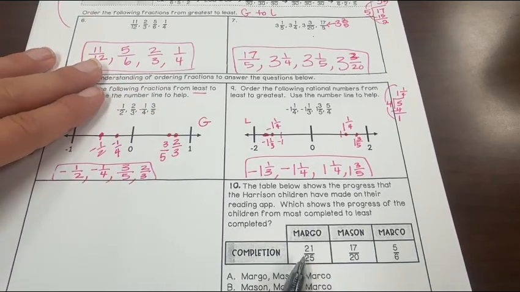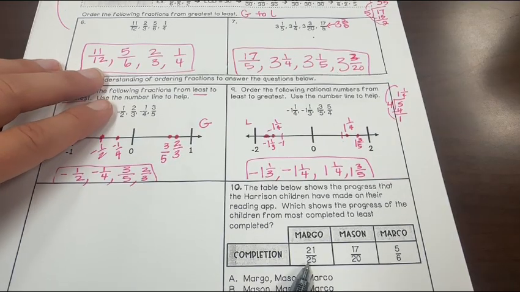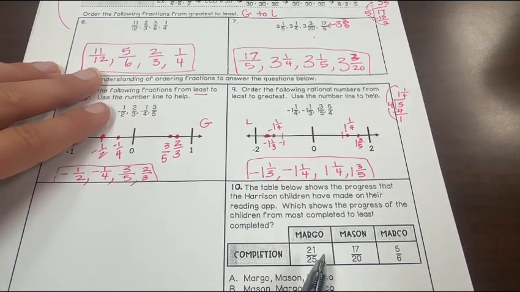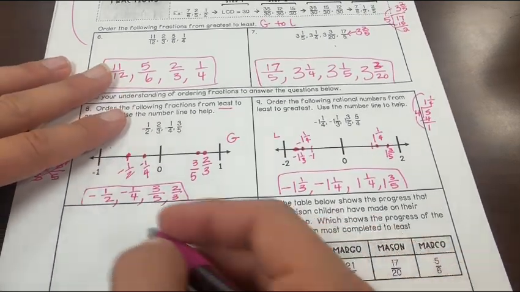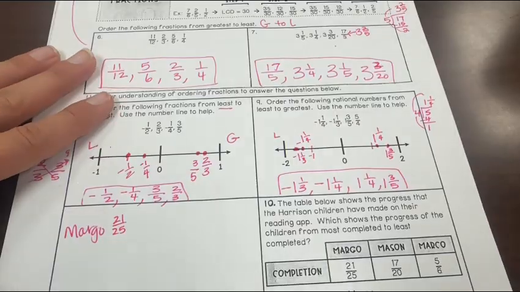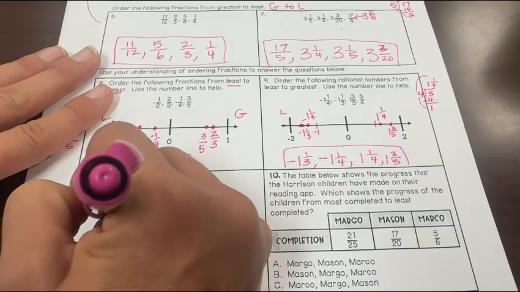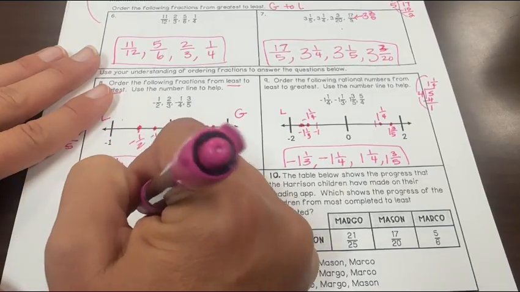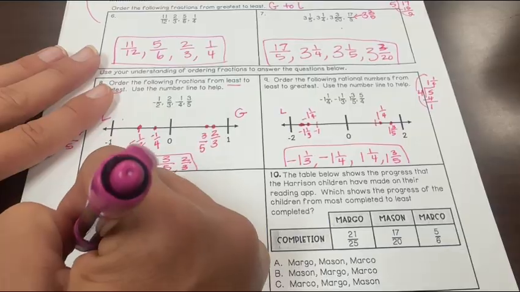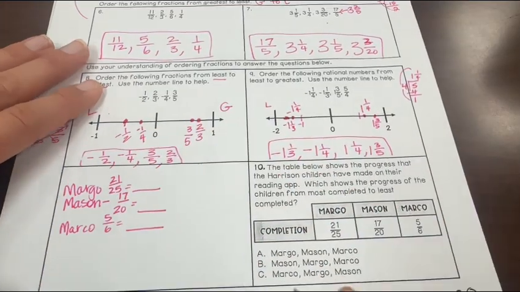All right, last one. I'm going to show you with your cowboy horse division how this can be very easily converted to decimals and then easily put in order if we make it look like money. Okay, so we've got Margot, and we've got 21 25ths. All right, and then we've got Mason, and we've got 17 20ths, and then we've got Marco, and we've got 5 6ths. Okay, so we're going to show some divisions.